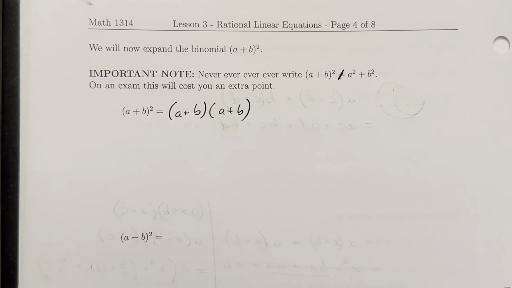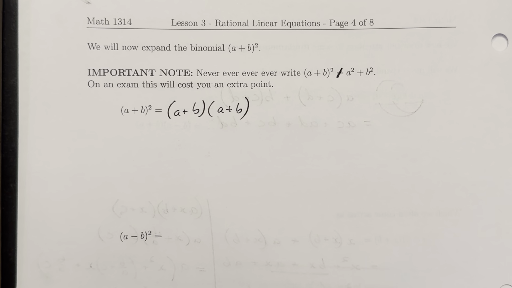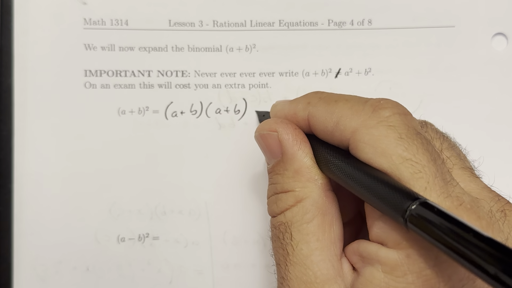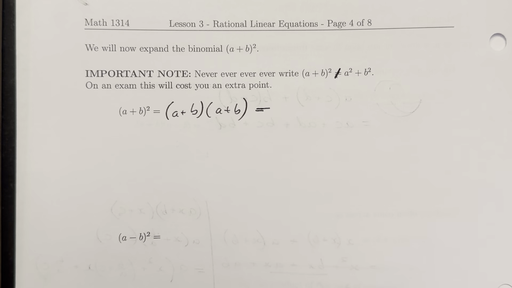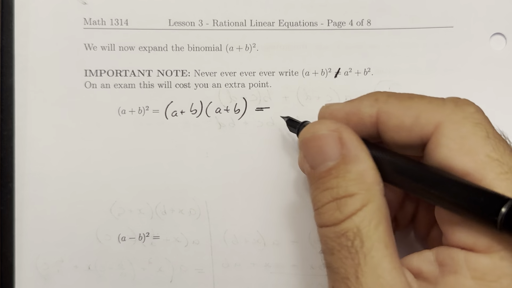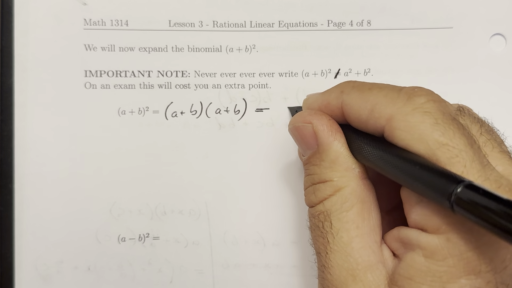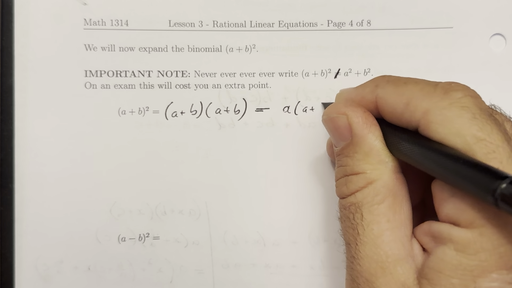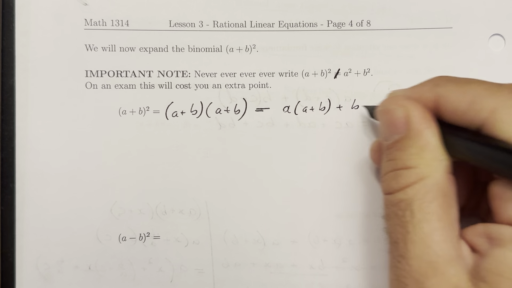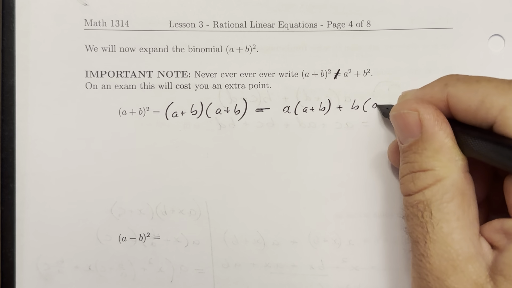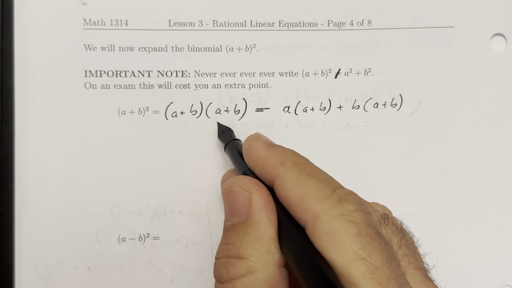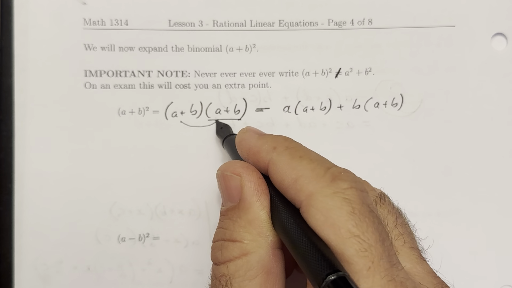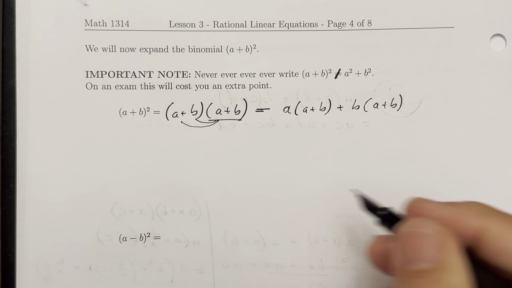And this looks pretty similar to what we were doing earlier, where we have a times a plus b times a plus b again, right? I'm just distributing this term to here and to here. That's all I'm doing.